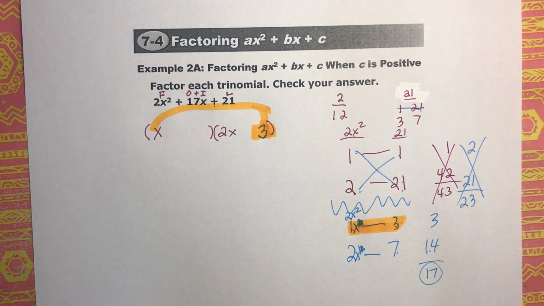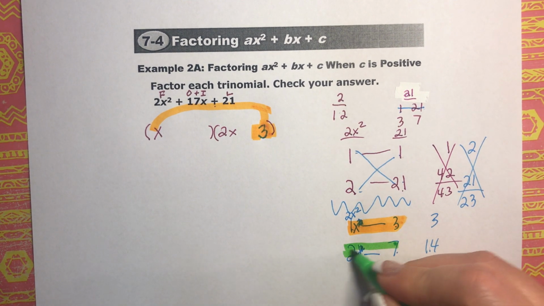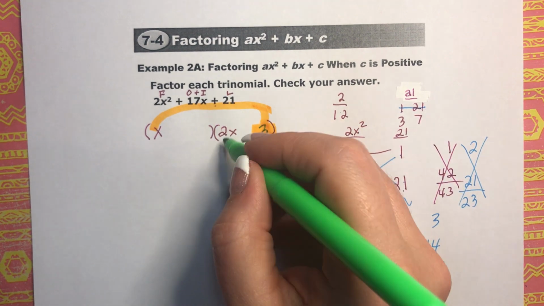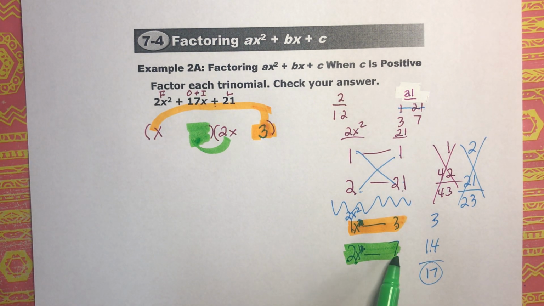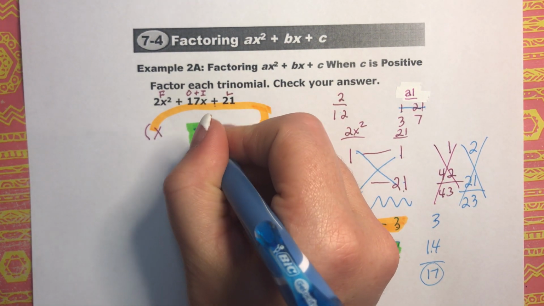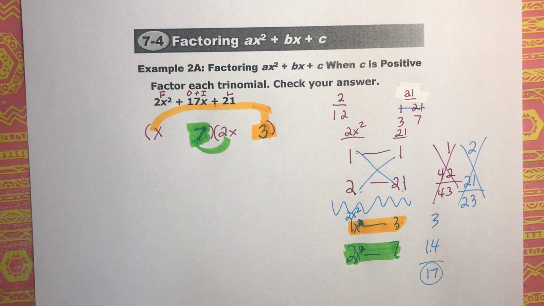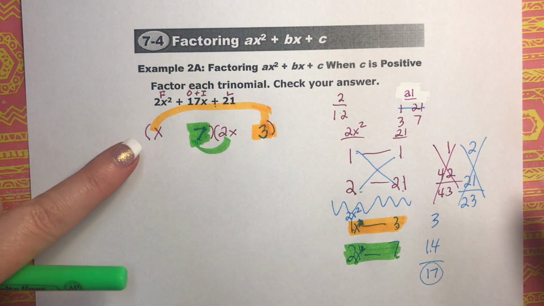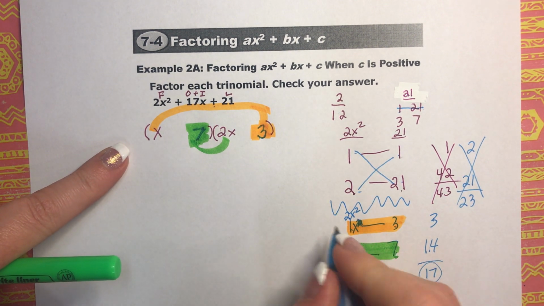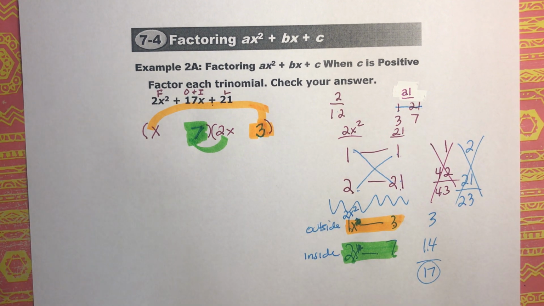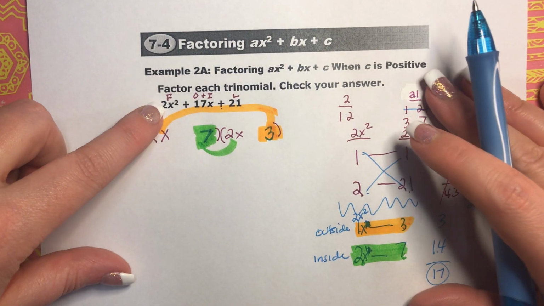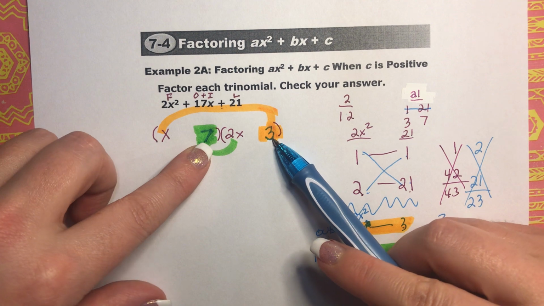And then here, my 2x is on the inside, so the number that goes with 2 is also going to be on the inside. The number that goes with 2 is 7, so that goes on the inside. Right now, this orange is my outside of FOIL, and this is going to be my inside. So I have my first, x times 2x, that's my 2x squared. And then I have my last, 7 times 3 is 21.